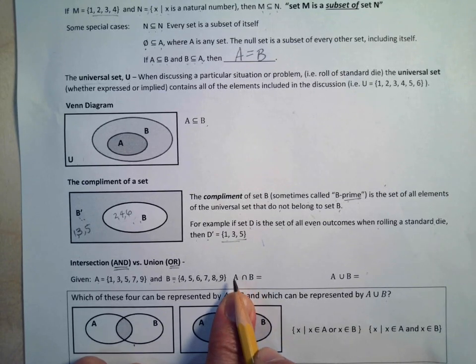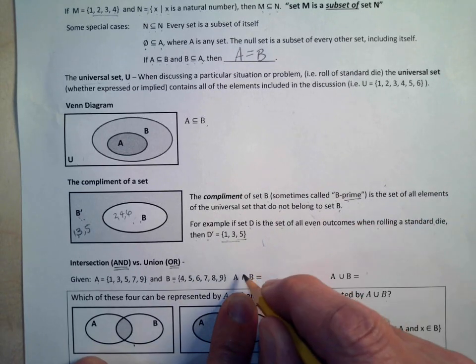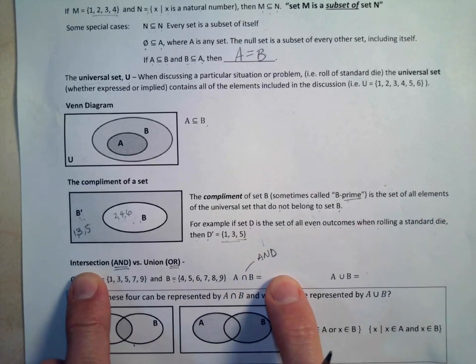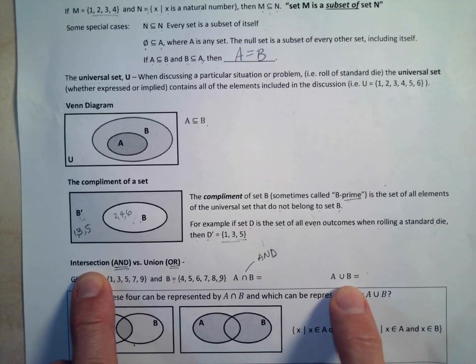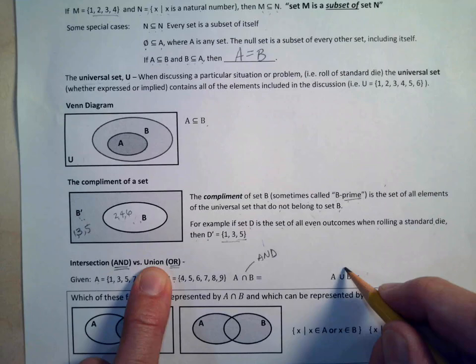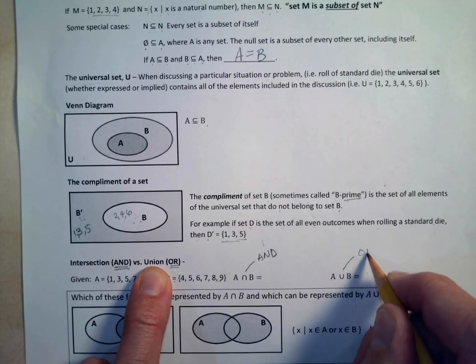Then think about what is the intersection of A and B. So what's in A and also in B? That's what that symbol means. The symbol means "and," or intersection. This other symbol, it's good to remember this one, it looks like a U. It represents the union, or the "or."